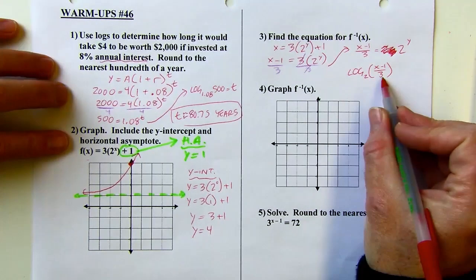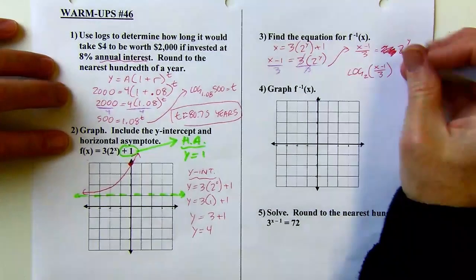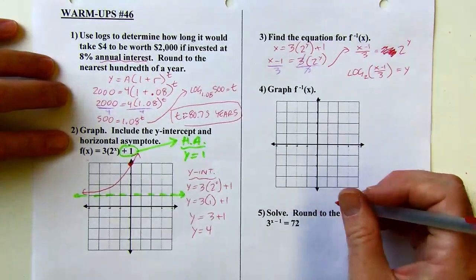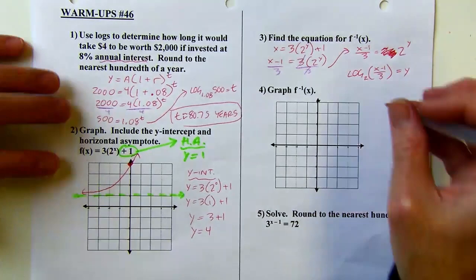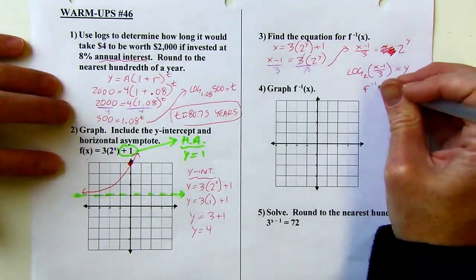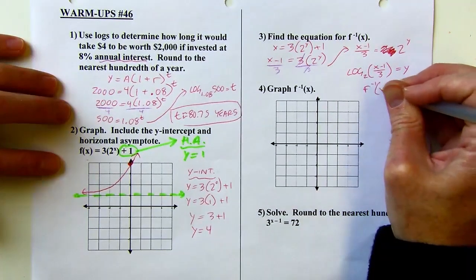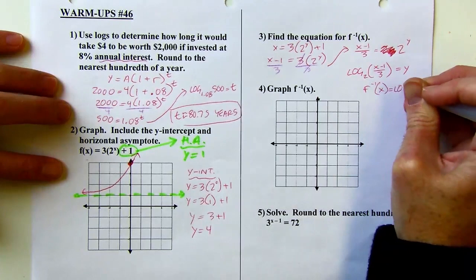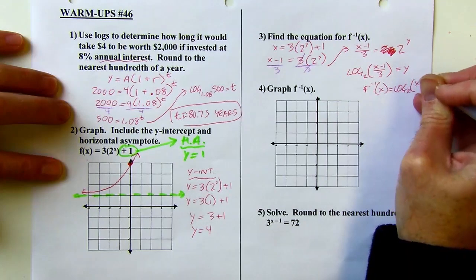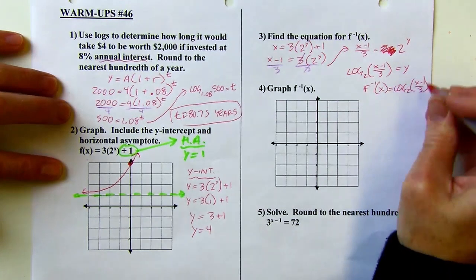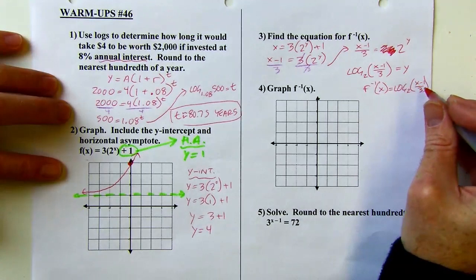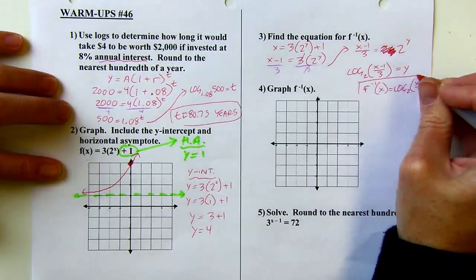It just gets confusing if the 3 is part of the base or not if you don't use parentheses. And then the y is isolated, and that's my inverse. Now I'll just put it in function notation. Okay, you could write the contents as x over 3 minus 1/3. That would be the same thing, equivalent.